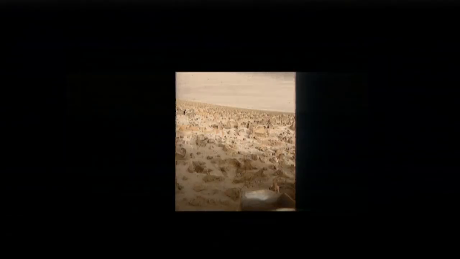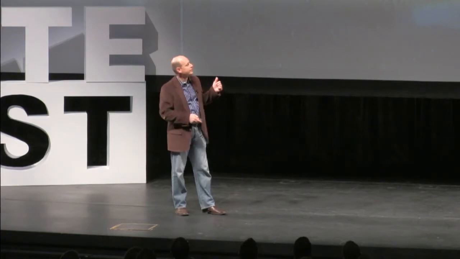Anybody know what this is? I don't know how easy it is to see for the folks up front. So, yes, nobody said South Utah, which means there's probably no conspiracy theorists in the room who are thinking that we're staging this whole thing. That's exactly right. This is the surface of Mars from Viking 2 in 1979.